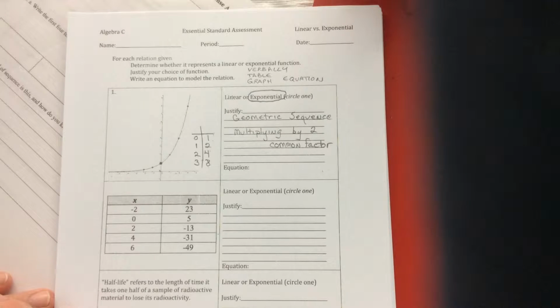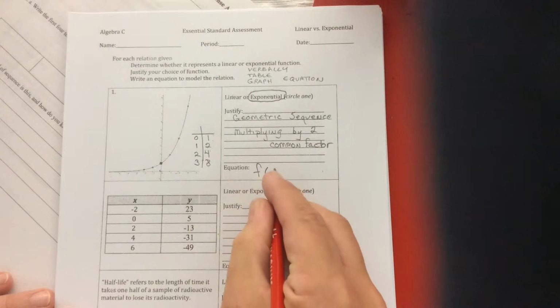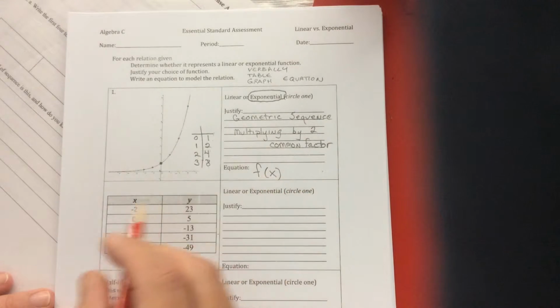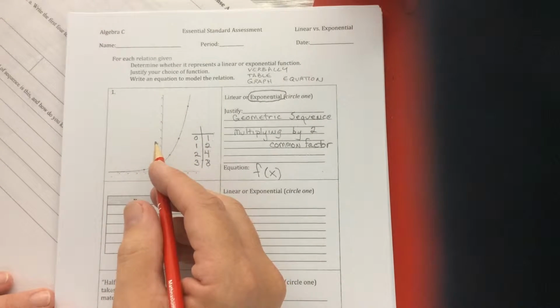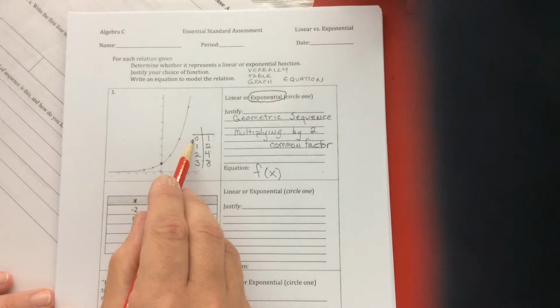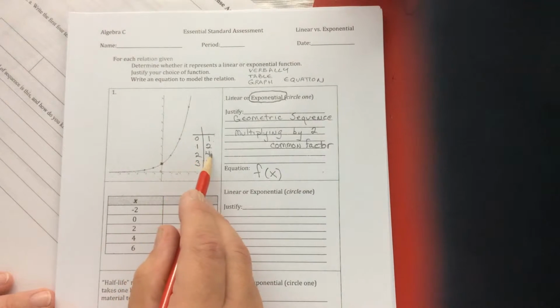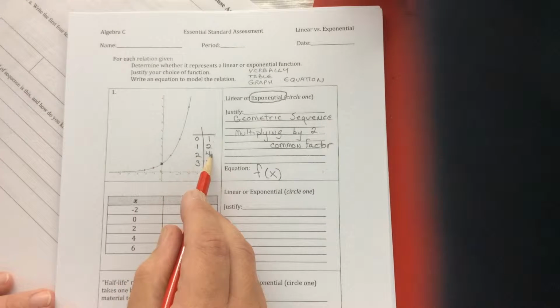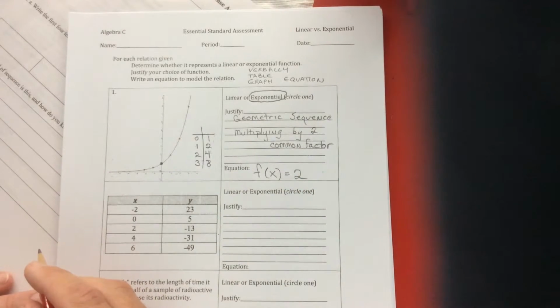Now the question is, can you write an equation for it? Well, the whole point of an equation is, if I tell you a number, you can figure out what the value of it is. Just as we said, the number 0, the value is 1. The number 1, the value is 2. The number 2, the value is 4. What does that sound like to you? f of x is equal to 2. Well, it's not always equal to 2, is it? No. But it always seems to be some factor of 2.